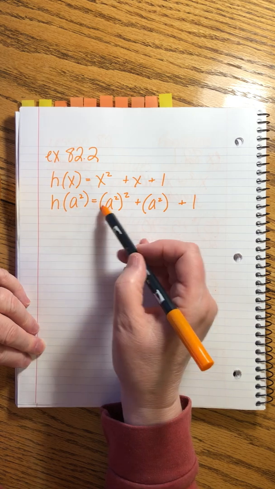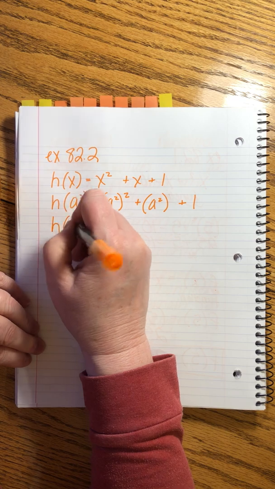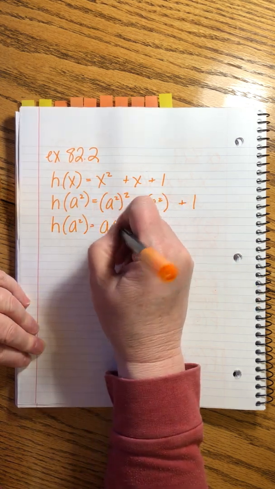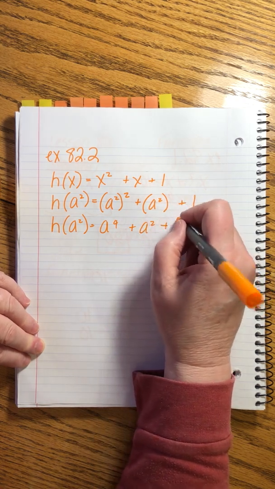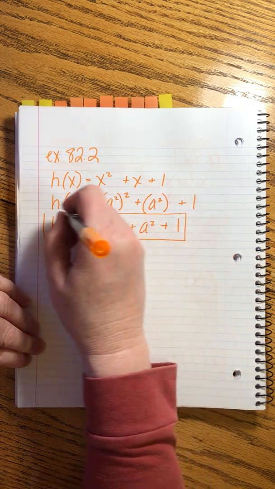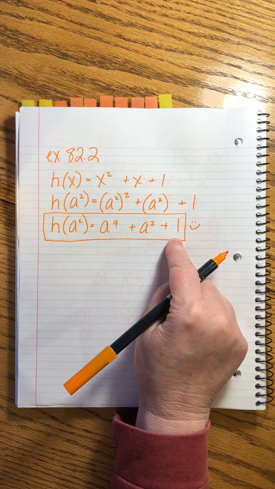This is the name of the function. There it is. And we get that h of a squared equals, ooh, look, that would be a to the 4th plus a squared plus 1. And that's as far as we can take it. We can't simplify that anymore. Okay? This is the range of this function.